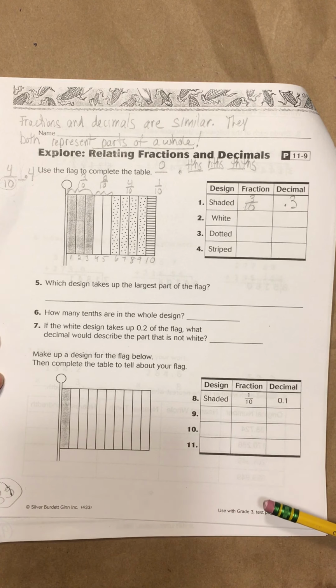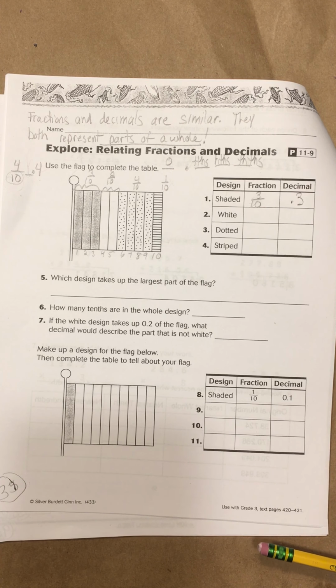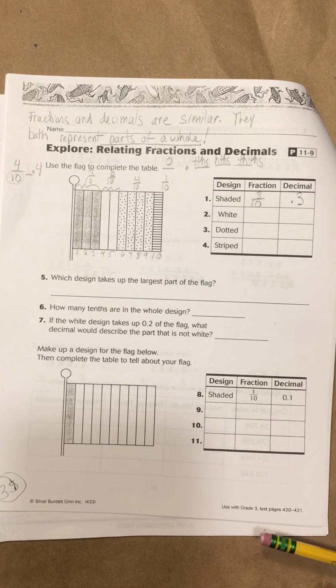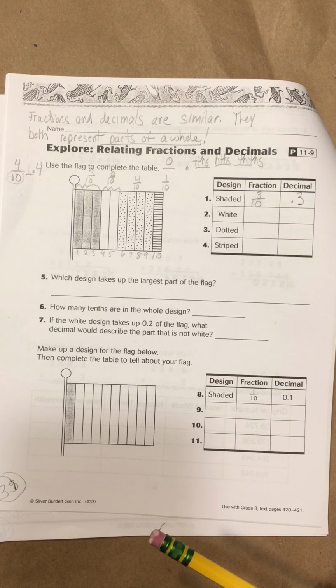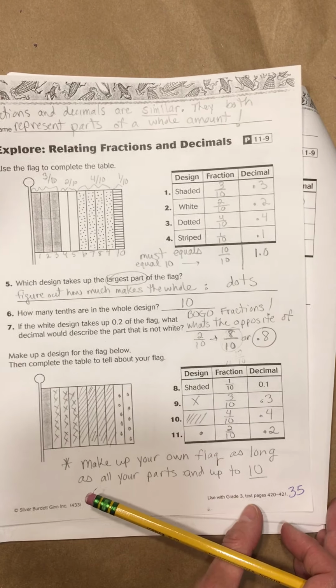I'm going to show you the answer key, but pause the video, make sure you finish the page, and then I will show you the answers. And then here's the answer key.